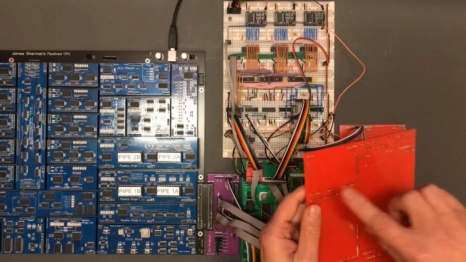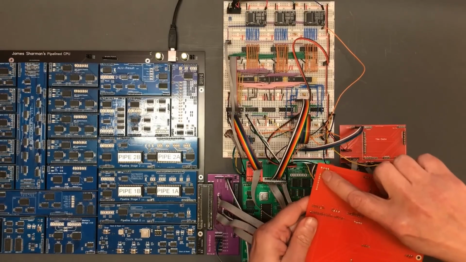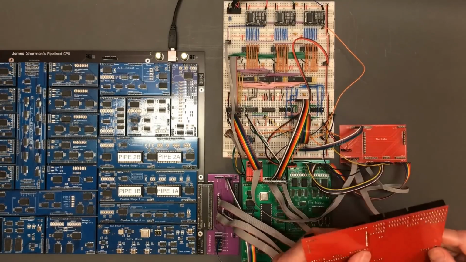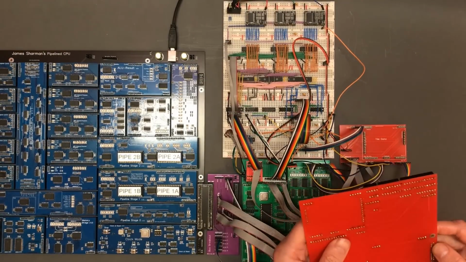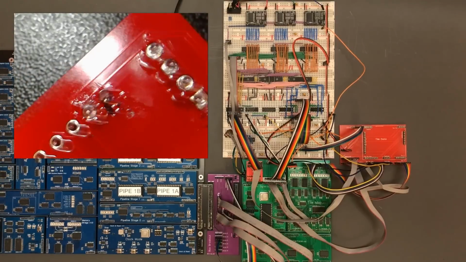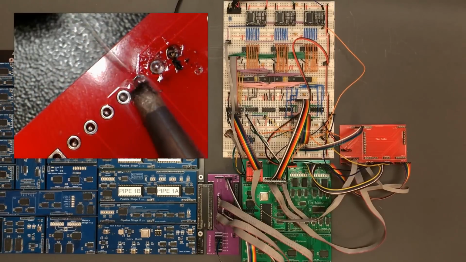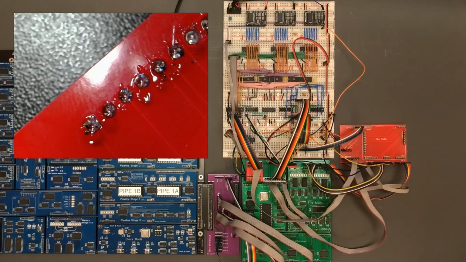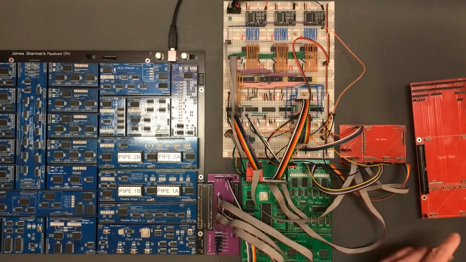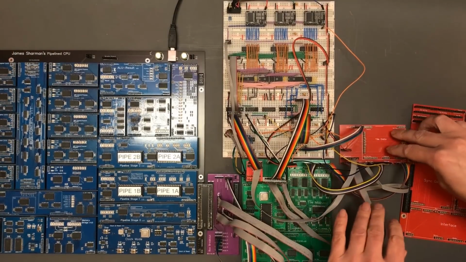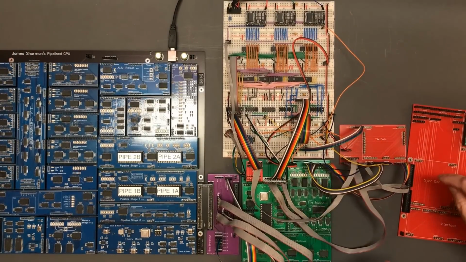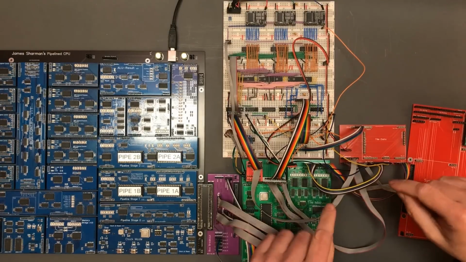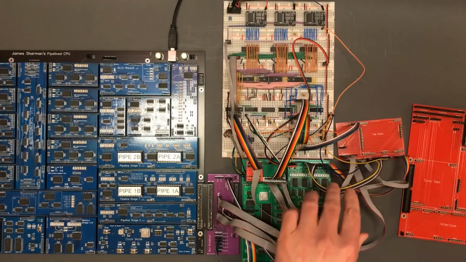Just putting that in, it's immediately apparent I've missed this row of pins on the soldering. That's better. Now I'm going to leave this stuff connected for now. Actually, the inputs to this we don't need anymore. Just don't need the power.